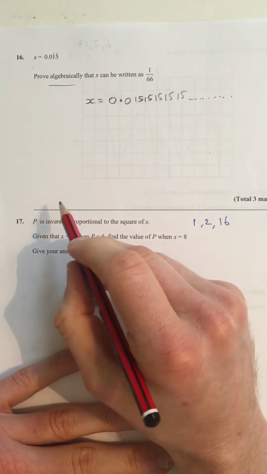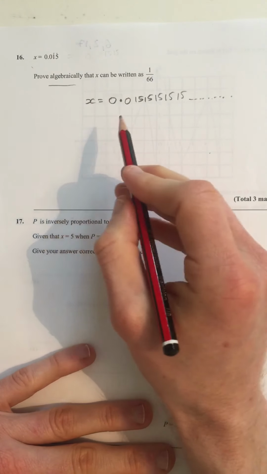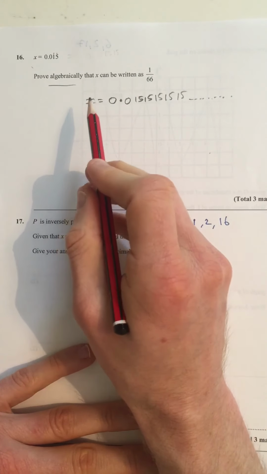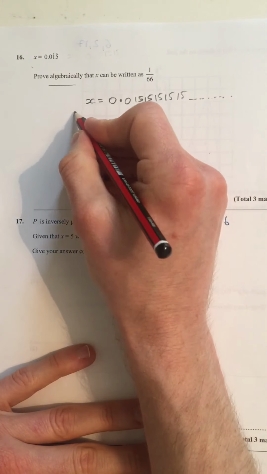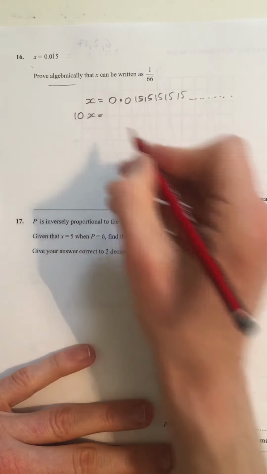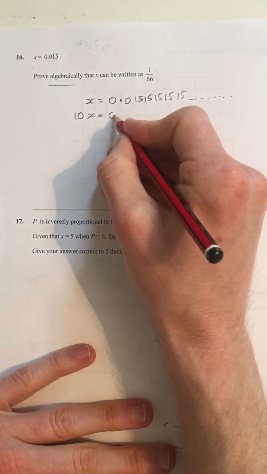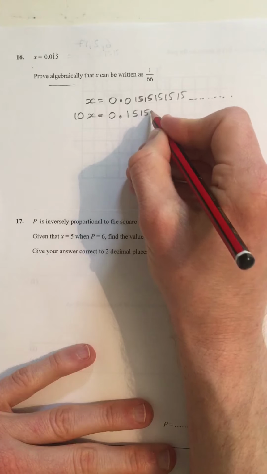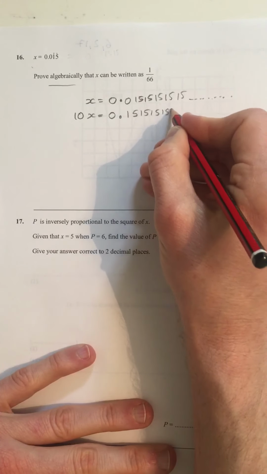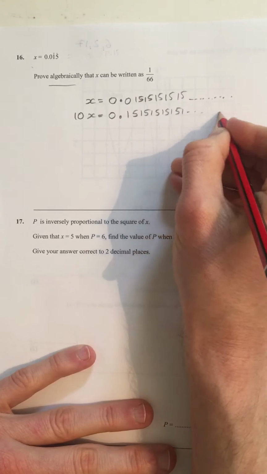exact fraction. So, I first noticed that if I multiply this number, if I were to times it by 10, then I would actually get 0.151515151 and so on.